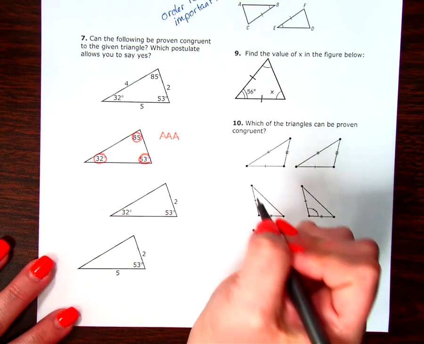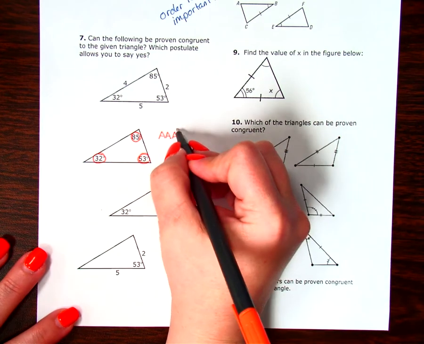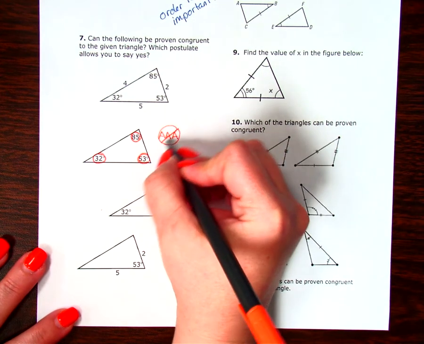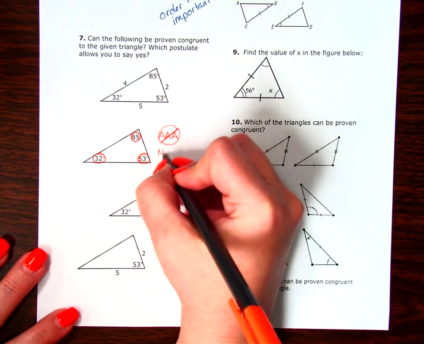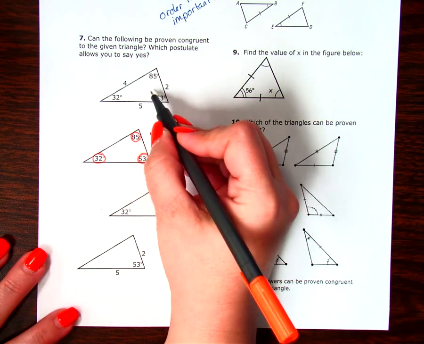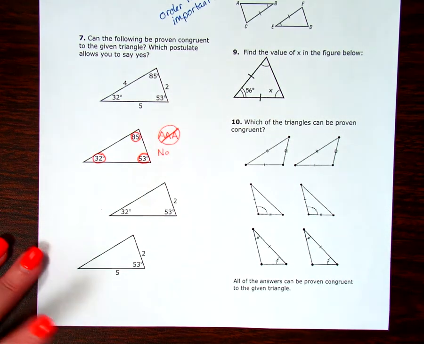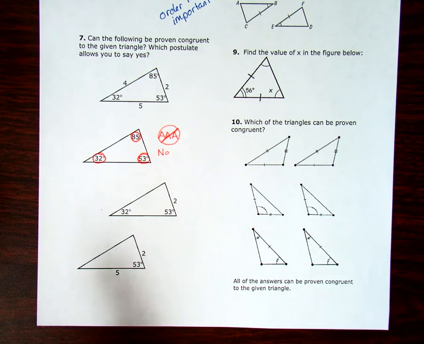Unfortunately, there is no angle, angle, angle similarity. So I have to say no. I cannot prove that this triangle is congruent to this triangle. They're similar, but one could be bigger and one could be smaller.